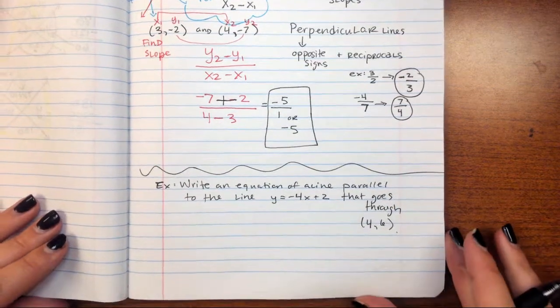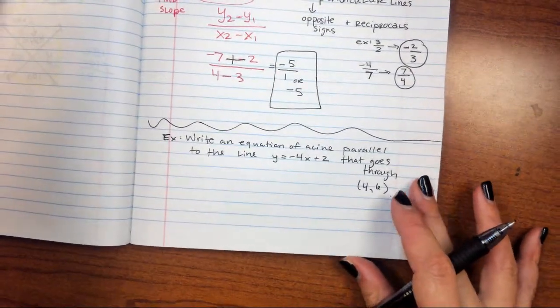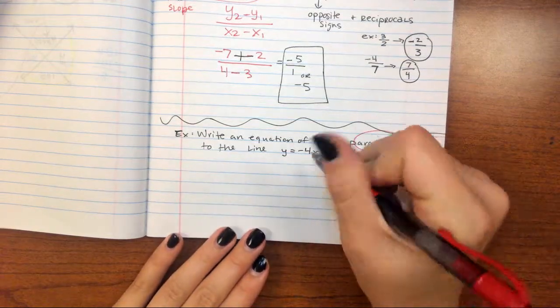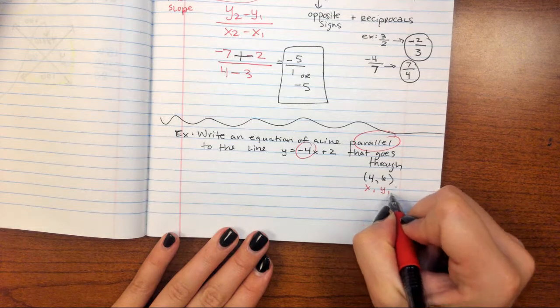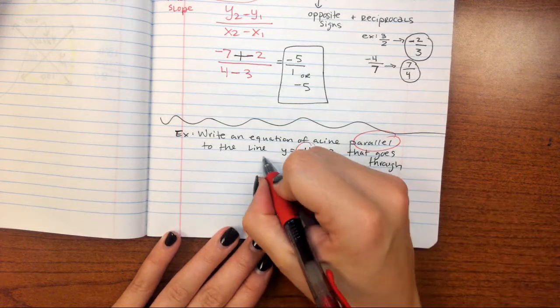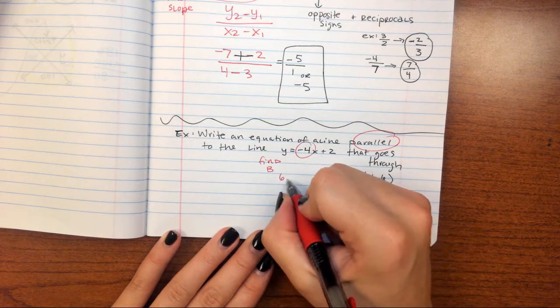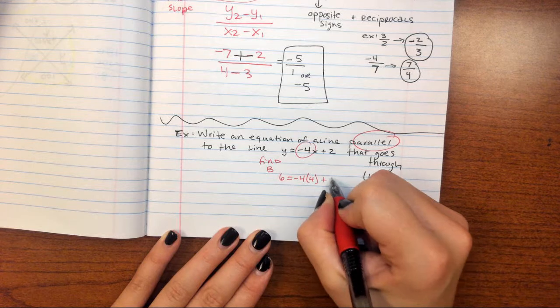Okay, so putting it all together, what you're going to do is you're going to keep the slope the same because we said parallel. So I'm going to keep this. I'm going to label this x1, y1, and I'm going to plug it into my formula, and I'm going to find a new b. So my formula would be 6 equals negative 4 times my x, which is 4, plus b.